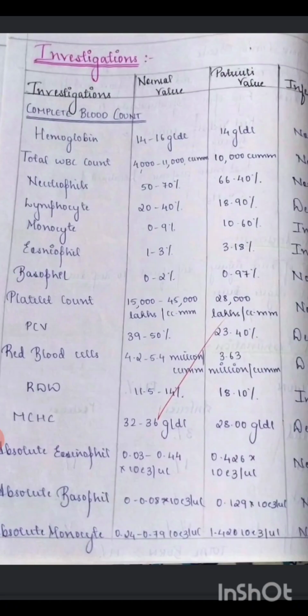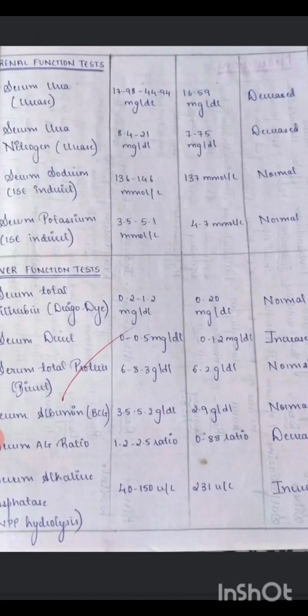Okay, next the investigation. This investigation you will get on the case paper of the patient. You're seeing I have mentioned the complete blood count, then the renal function test and liver function test.